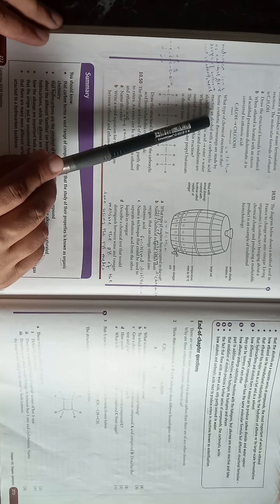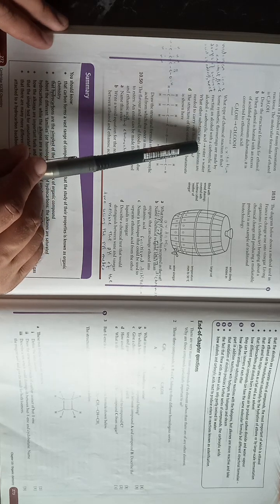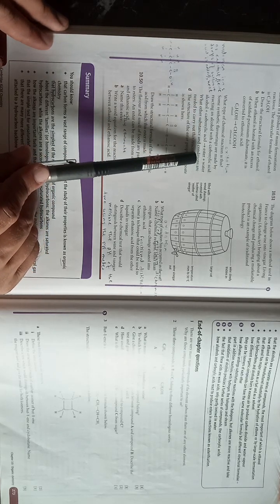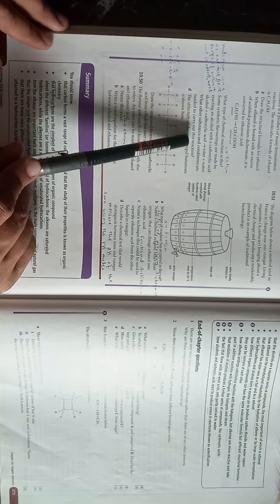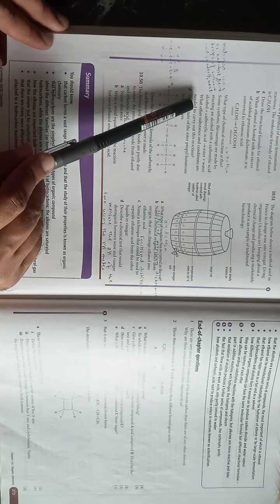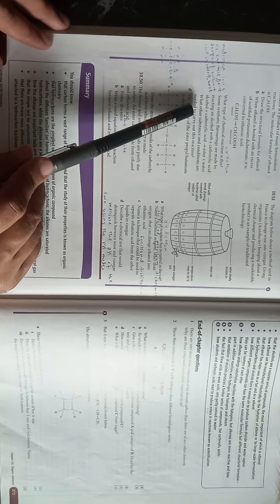Some synthetic flavorings are made by reacting an alcohol with a carboxylic acid. Alcohol plus carboxylic acid gives us ester plus water. What substances and conditions are needed to carry out this reaction? We need hydrogen ions from the acid, sulfuric acid, as catalyst, and we need heat also.